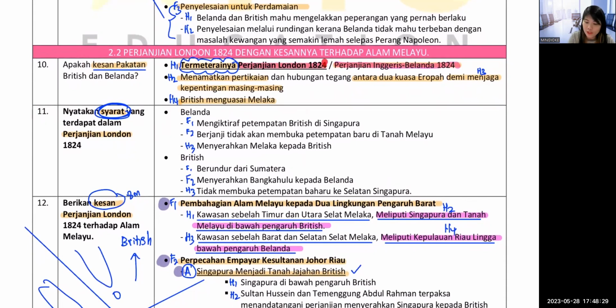The main answer, of course, is Perjanjian London. But if they give you 2 marks, 4 marks, then at least you can write all. Understand? Can ah? Okay, good. Then move on, guys. Move on.